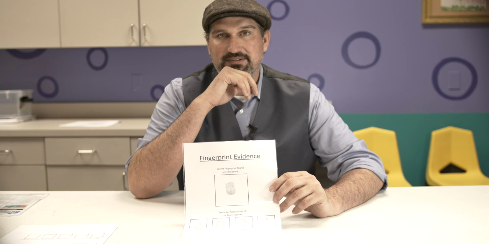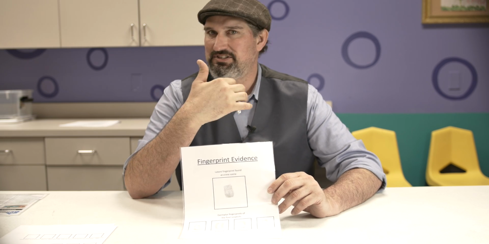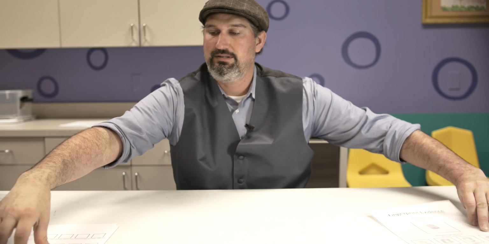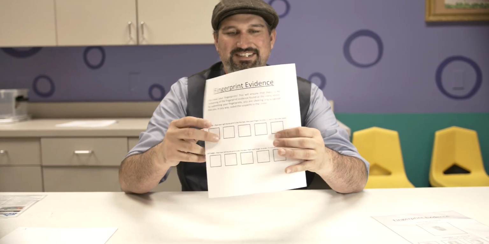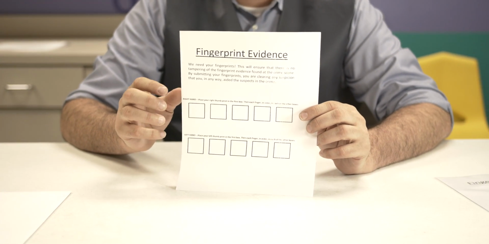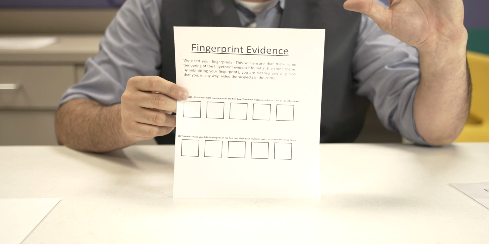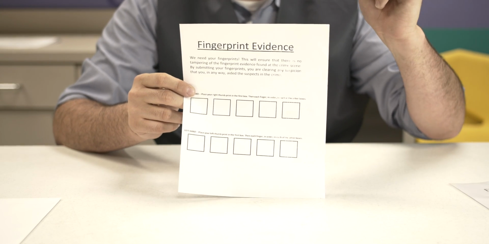Now, we also have to do exemplar prints of each person in your classroom. That eliminates any suspicion from them. So what you're gonna do is use this paper right here to take your own fingerprints. You're gonna take all of your fingerprints on your right hand and all of your fingerprints on your left hand. And I'm gonna show you how to do that in one moment.